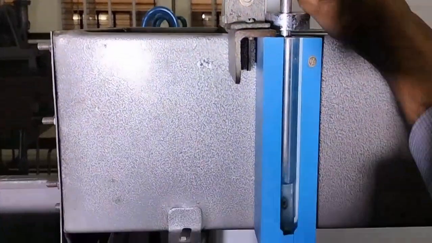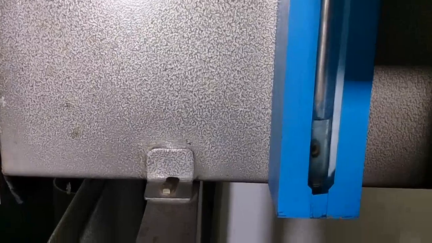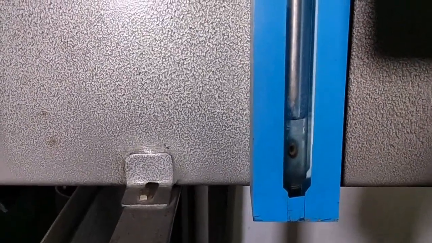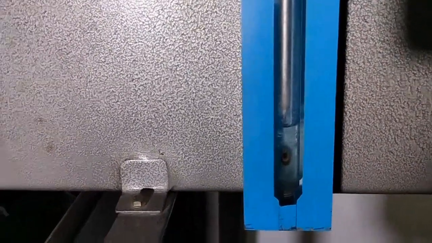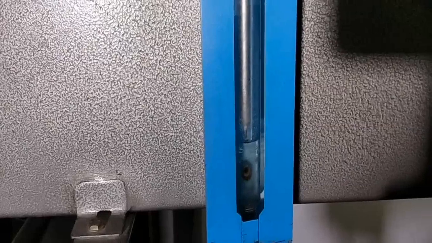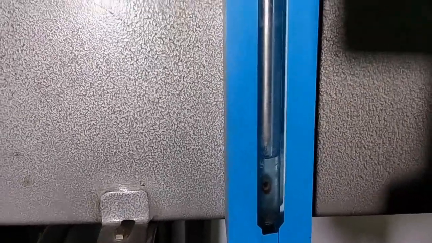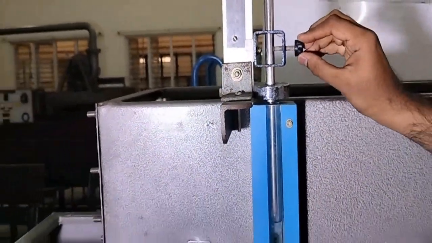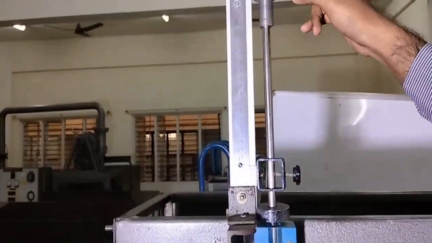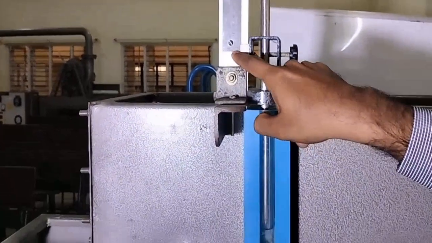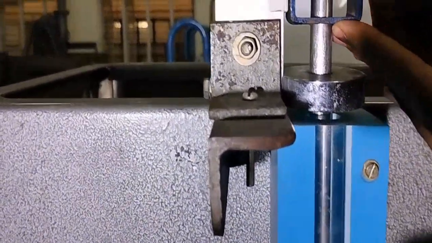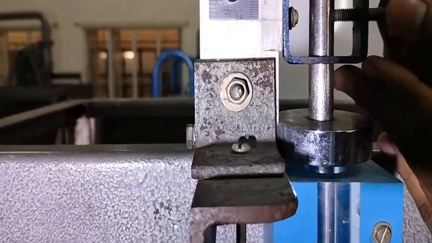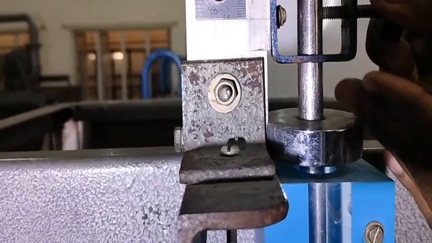Carefully, just the needle should be touched to that water level, and fix this knob also. After the next reading, don't touch this knob, only change this one. Here you can see this line is the reference to the 0, that is the 0 point, and that is the reference point.